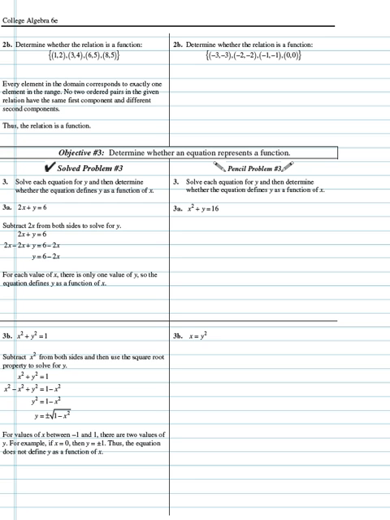Determine whether the relation is a function. And I see that -3, -3, -2, -2, -1, -1, 0, and 0. So in this case, the x's are not repeating, and 1 x is going to exactly 1 y. So this relation is a function. That is true. This is a function.